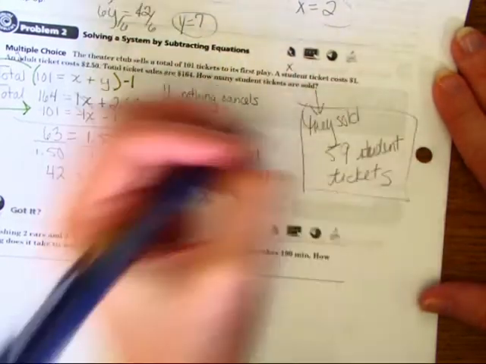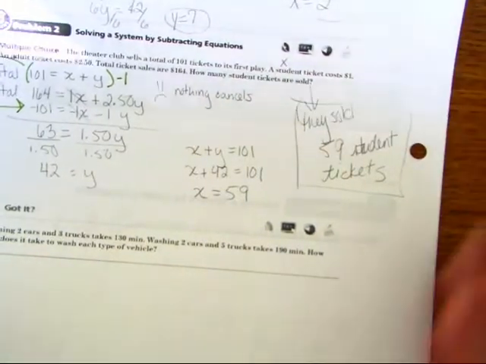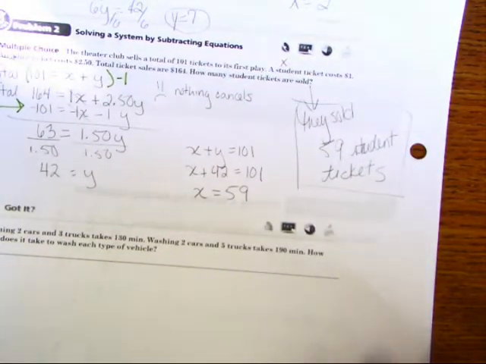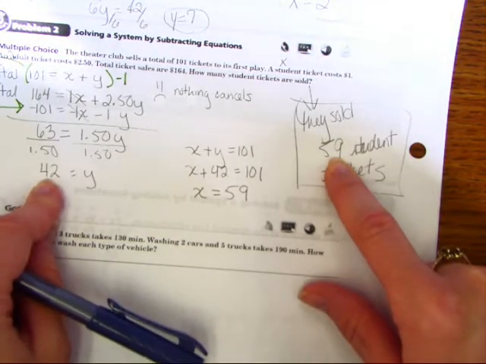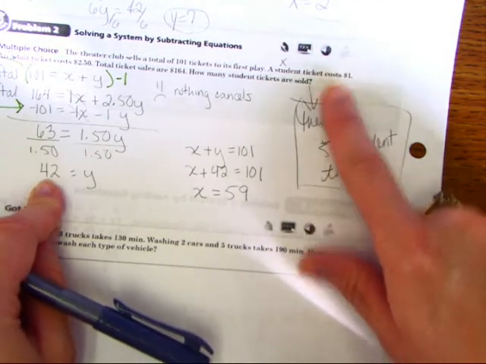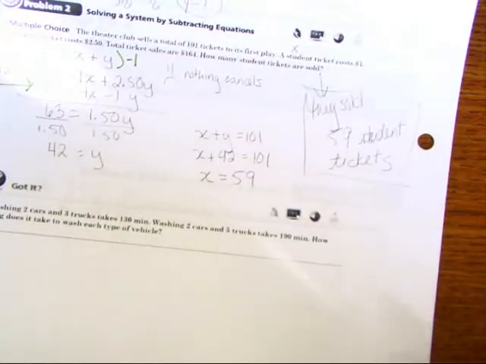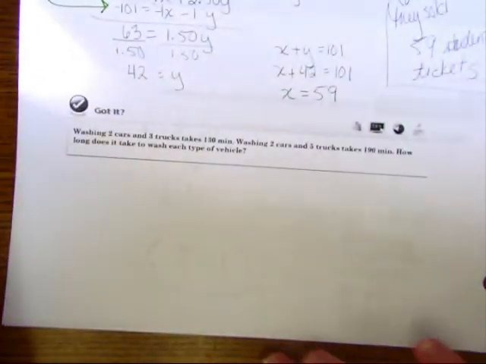Keep your work nice and organized. That way if you have questions, you can ask them, okay? They sold 59 student tickets. And if you don't believe me, add 59 and 42, you get 101. Multiply 51 by $1, multiply 42 by 250, and you will get $164 when you add it.